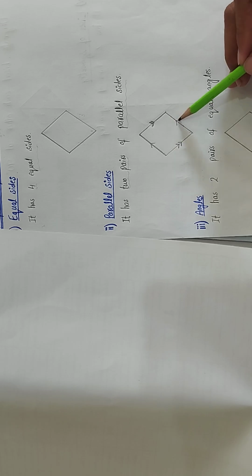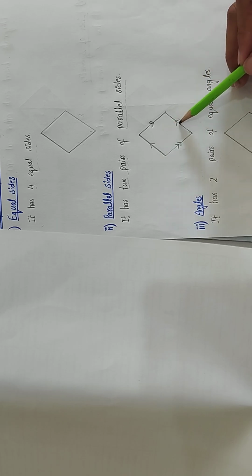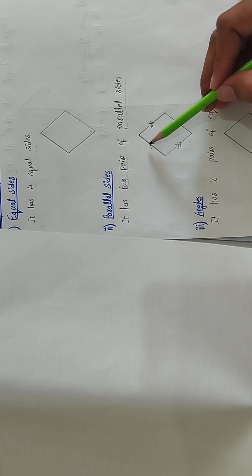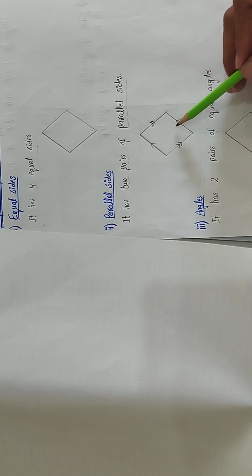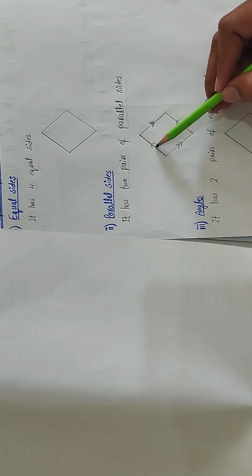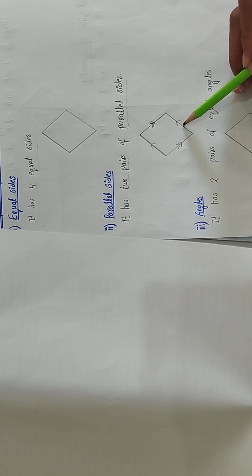These 2 opposite sides of rhombus are parallel to each other. जिन पे मैंने ये single arrow draw किए हुए हैं. Why? Because they are not cutting each other. They are not crossing each other. It means this side is parallel to this side. So they form one pair.